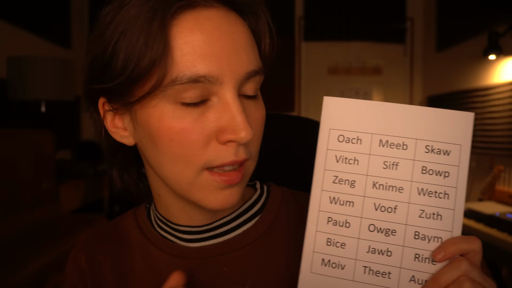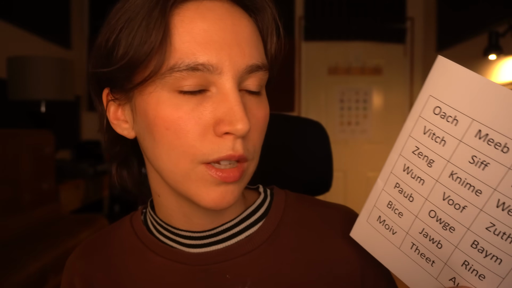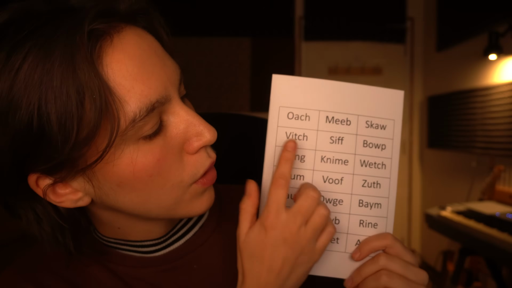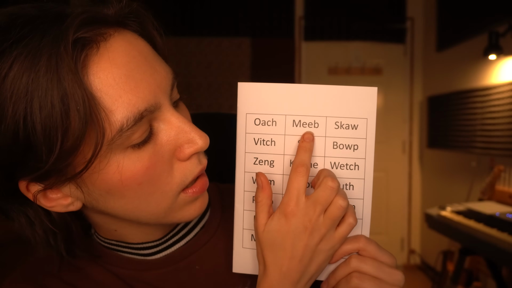Okay, wonderful. Now, I'm going to show you some nonsense words. So these are words that don't actually exist in the English language, but I want you to try and pronounce them as you would imagine that they should be pronounced, okay? So I just want you to read them aloud for me however you think they would be spoken. Okay. So let's begin with the top line. Can you tell me from left to right? Okay, very good.